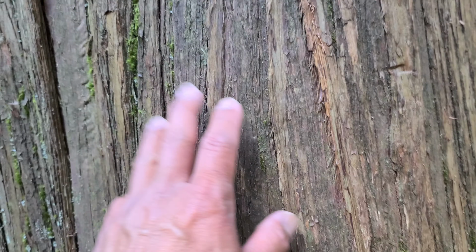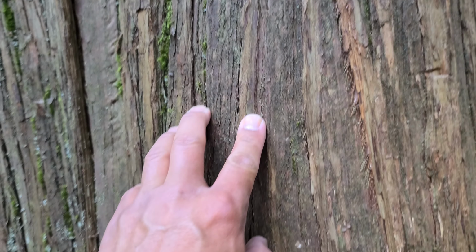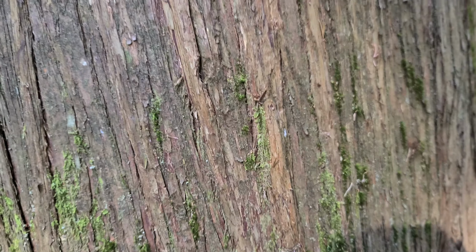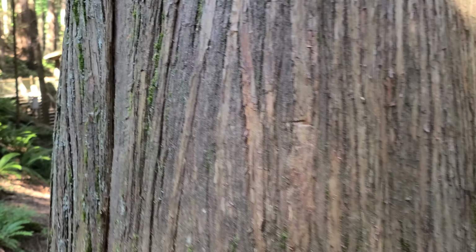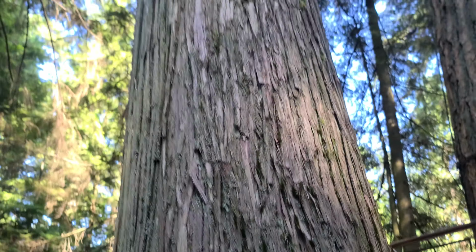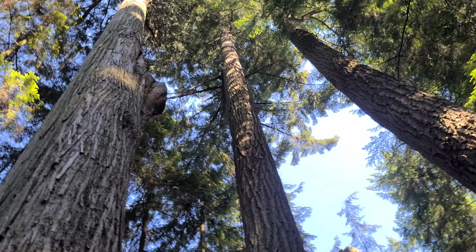One type of tree here, they call the red cedar tree, and I estimate this is maybe 400 years old. Same thing, this red cedar tree can also grow as high as this Douglas fir tree.